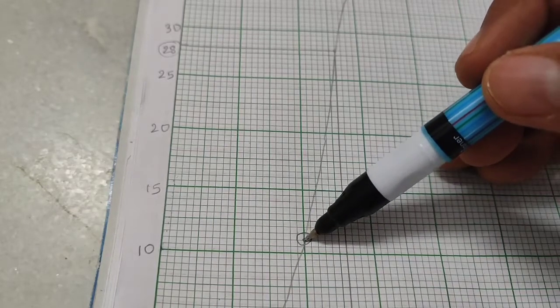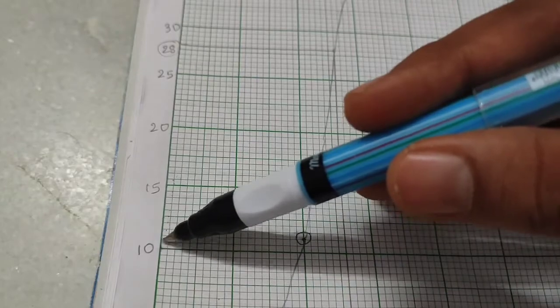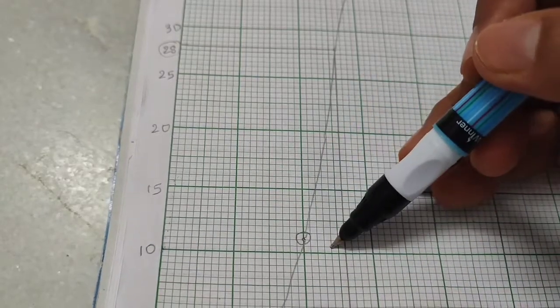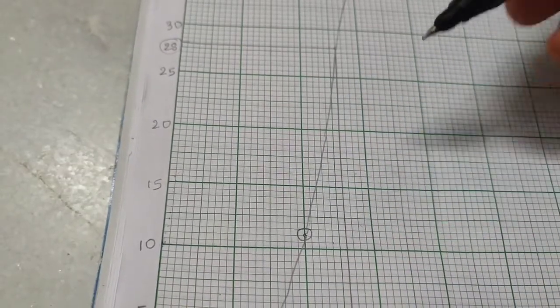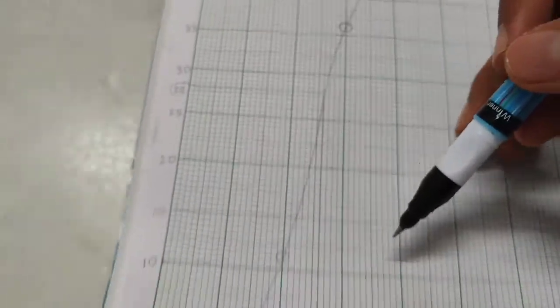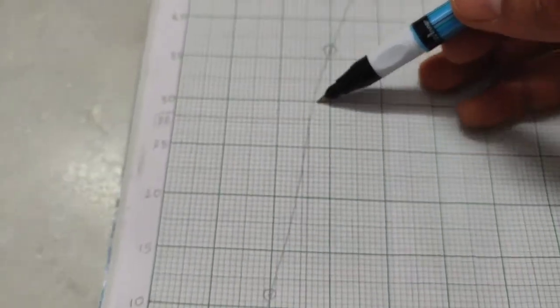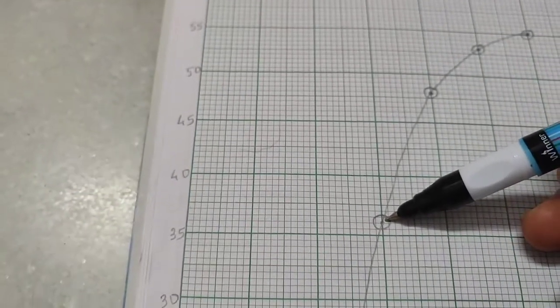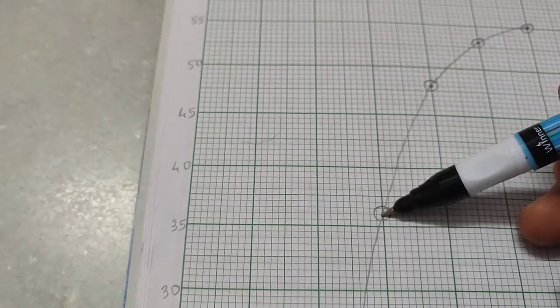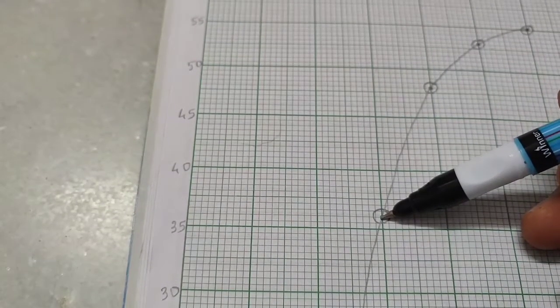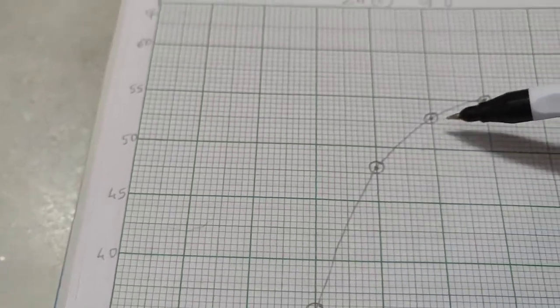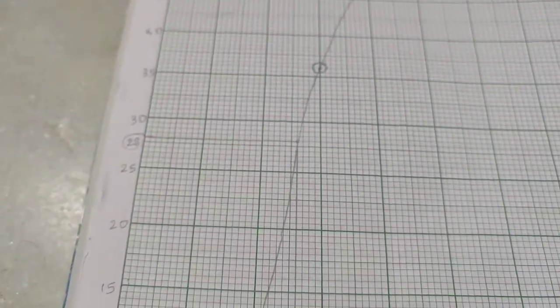So 11 will be after 2 lines. So 10.5 and 11. Next point is 20, 36. So 20 is here and 36. 35, 35.5, 36. Then 25, 48 and the remaining points. I've plotted them. And then we have to draw a smooth curve.